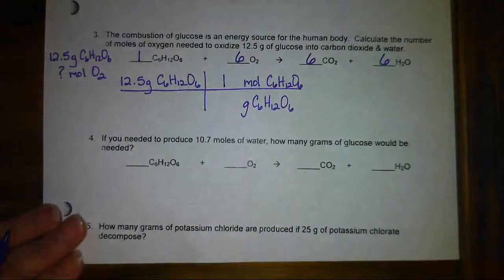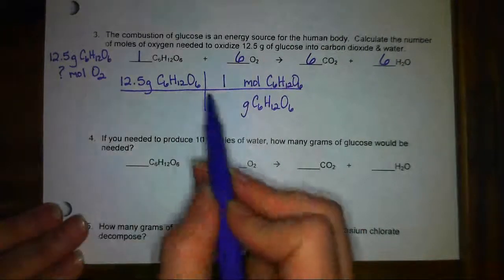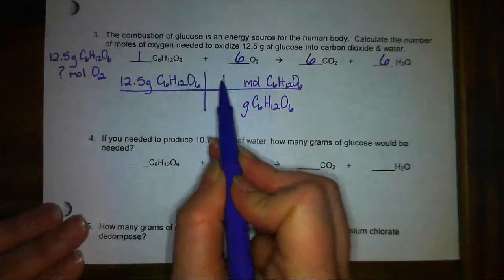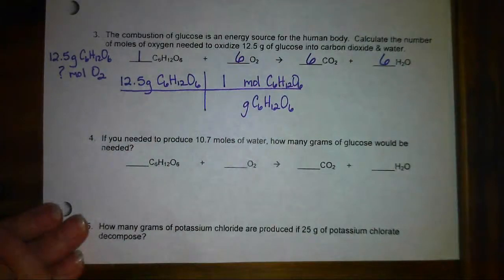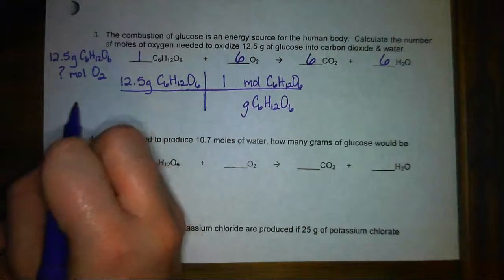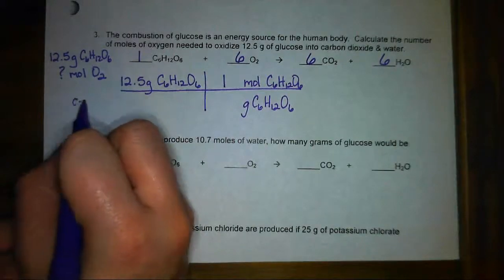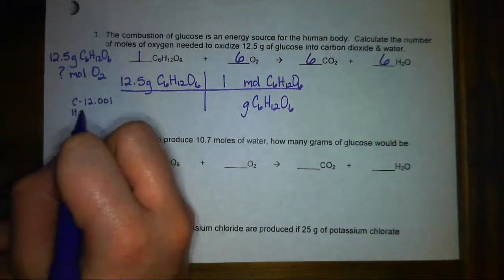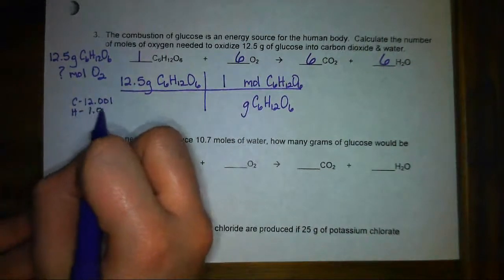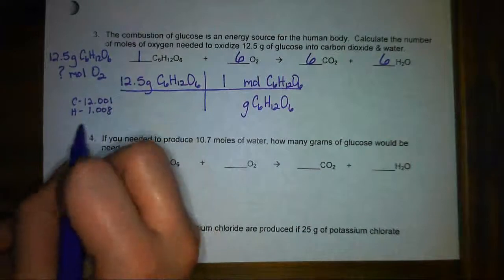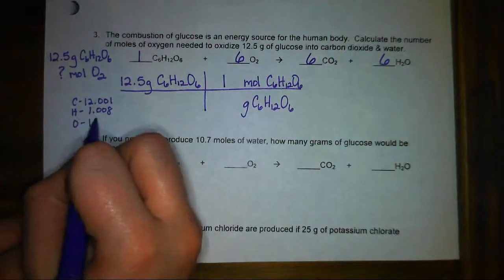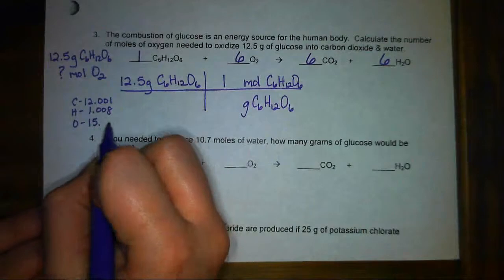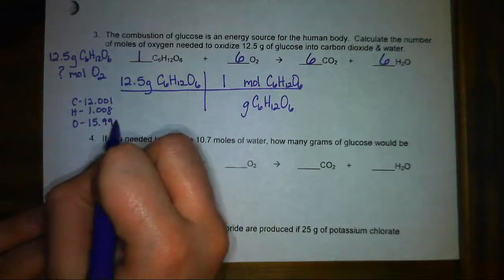To do that, I need to calculate the formula weight, or maybe you call it molecular weight. I need to go back to what I've learned previously and figure out how many grams of glucose are in 1 mole of glucose. I'm going to do that off to the side. So the atomic weight of carbon is 12.001. Hydrogen is 1.008. I'm getting these from the periodic table. I know you've done this before. And the mass of oxygen is 15.999.